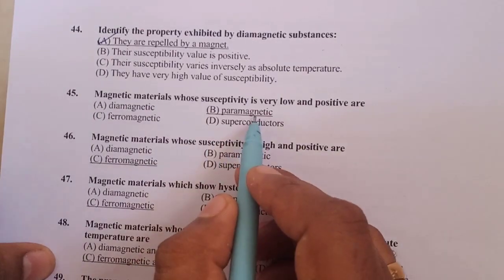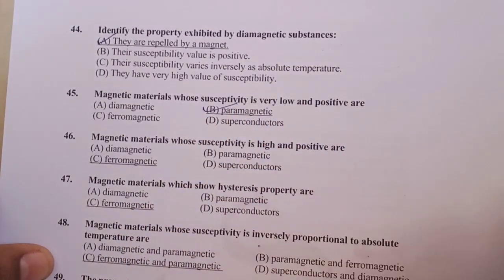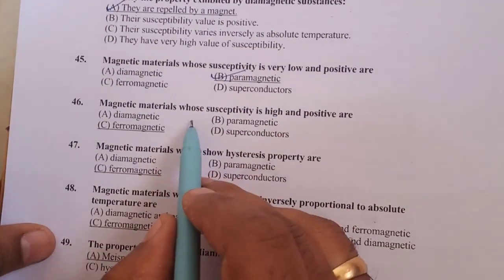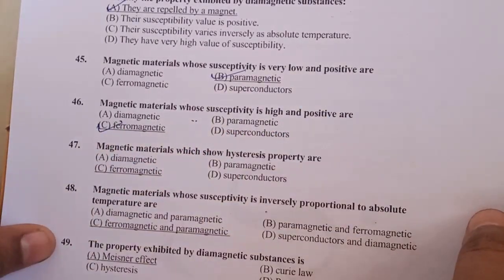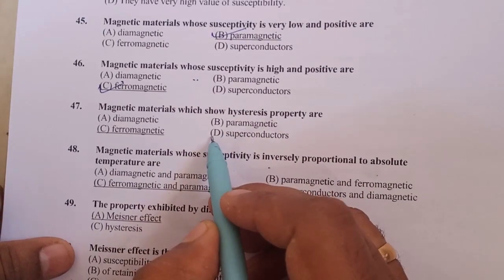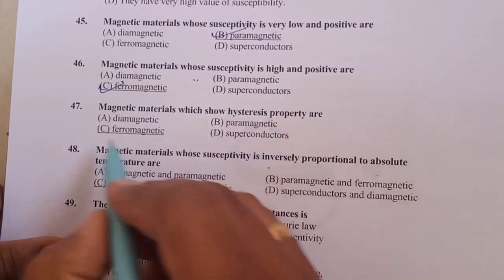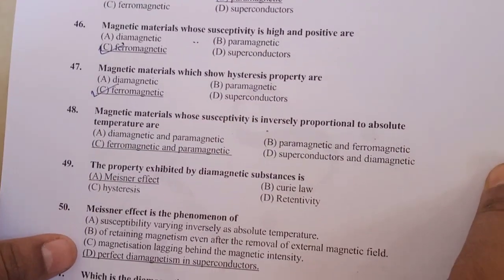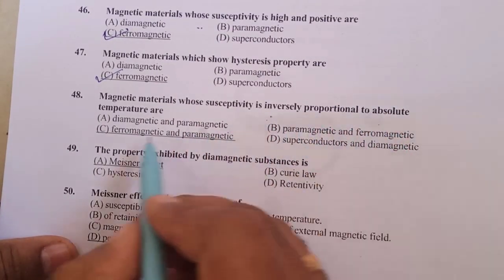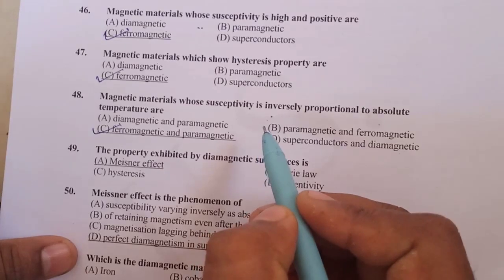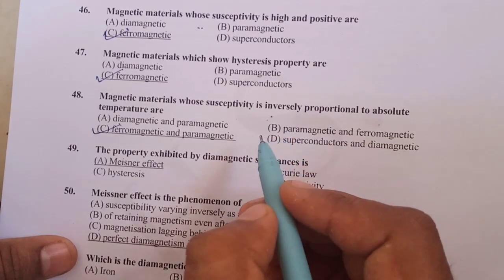Magnetic materials whose susceptibility is very low are called paramagnetic substances. Magnetic materials whose susceptibility is high and positive are ferromagnetic materials. Magnetic materials which show the hysteresis property are called ferromagnetic materials. Magnetic materials whose susceptibility is inversely proportional to temperature are either ferromagnetic or paramagnetic substances because they obey Curie's law.